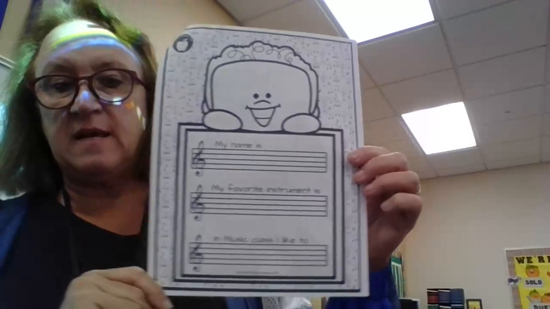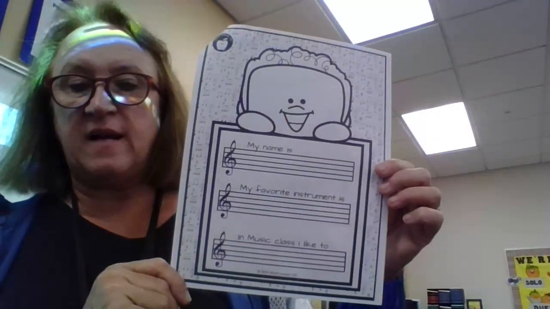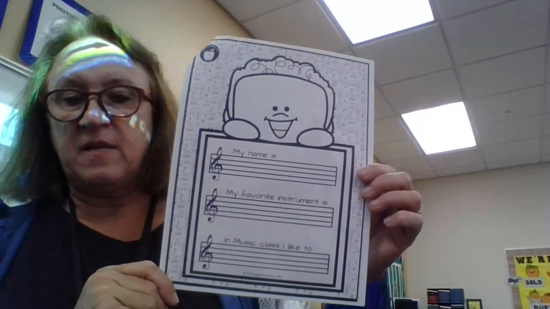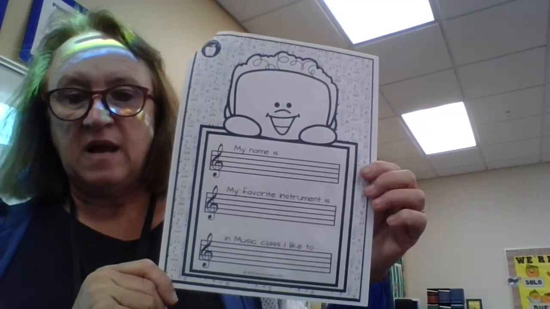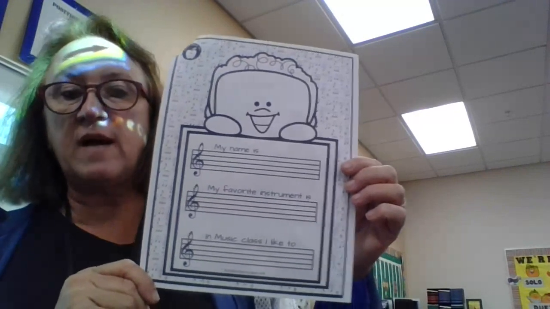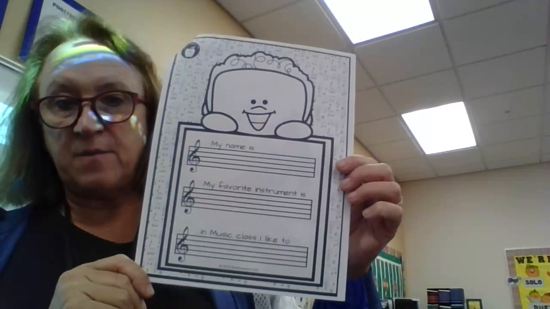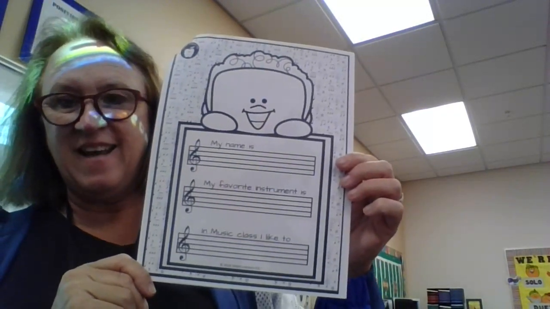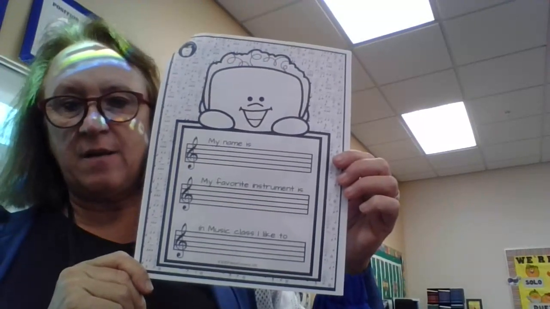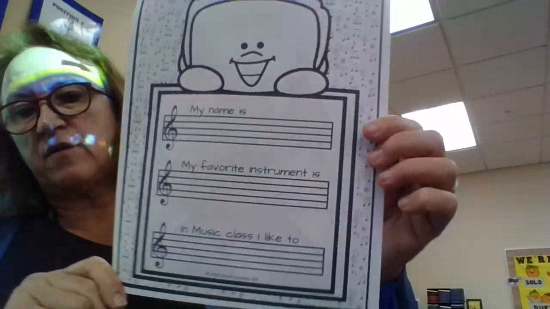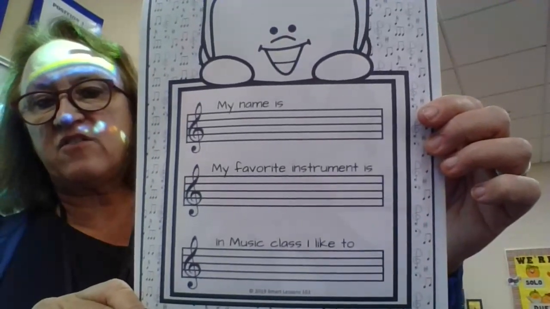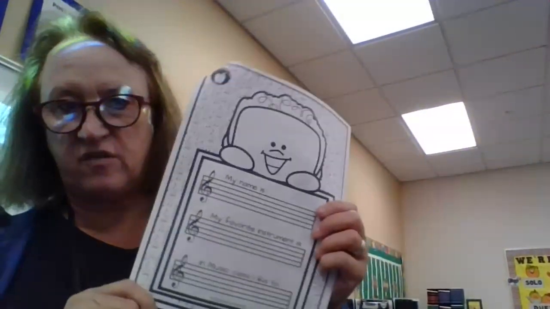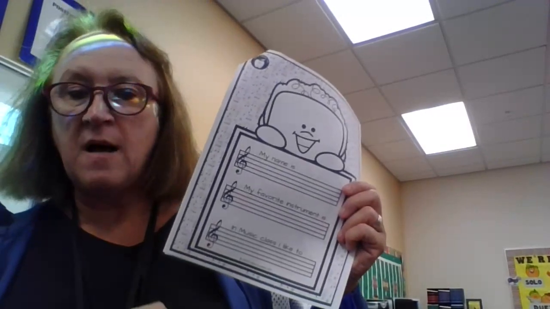My favorite instrument is, you're going to do the very same thing. You probably write it at the bottom and then fill in the notes in the right spot if they're appropriate, A, B, C, D, E, F, G. In music class, I like to. And this is the one I want you to take a picture of and show me what you did. Make sure when you take a picture, it's really super close so I can read your sheet. I don't even need to see your face in the picture. I need to see what the sheet says, so I can correct it from there.